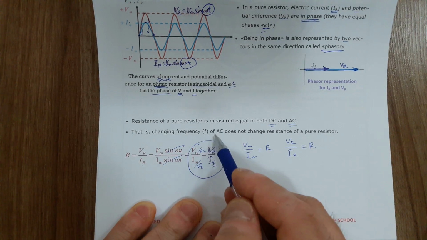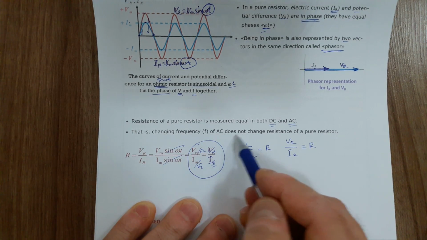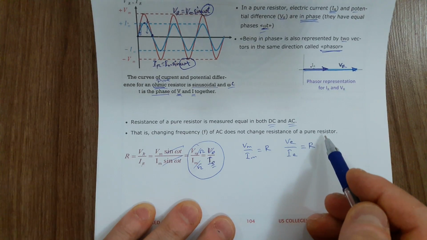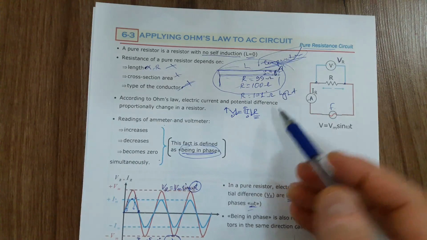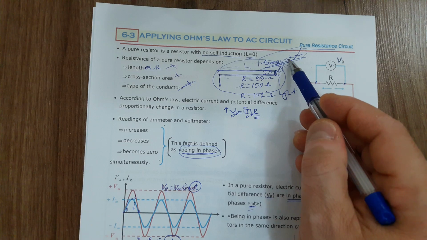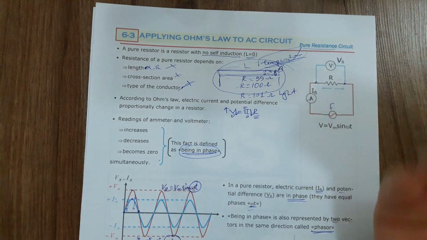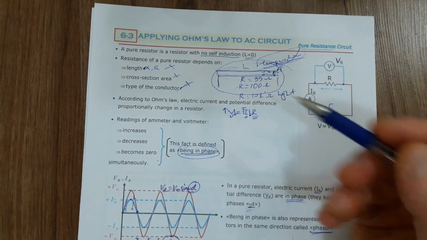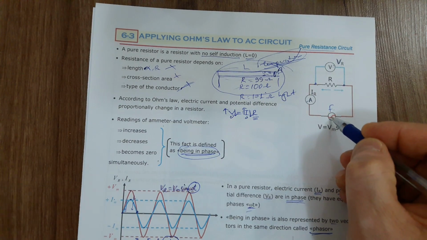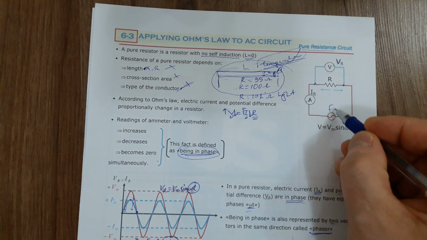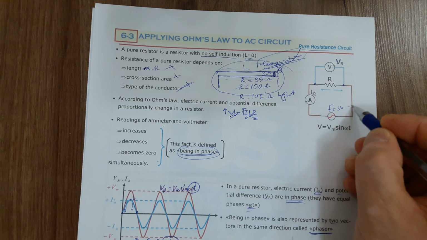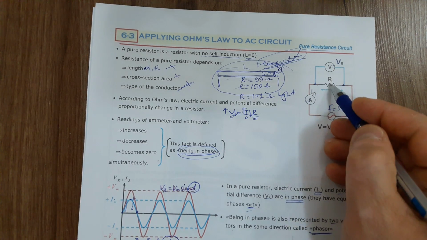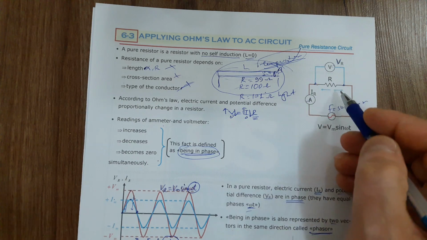Change in frequency of the AC does not change the resistance of a pure resistor. I just explained that. Resistance only changes with temperature. Nothing else can change the resistance of a conductor. For that reason, if you increase the frequency of the generator here from, say, 6 to 200 hertz, the resistance of the resistor does not change.